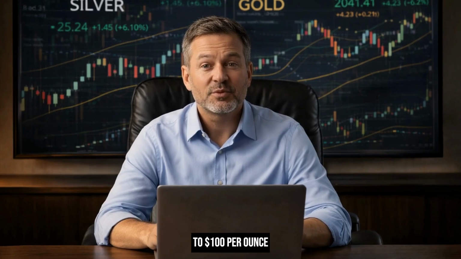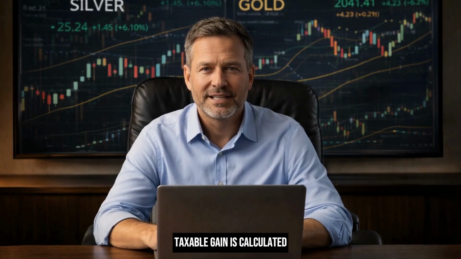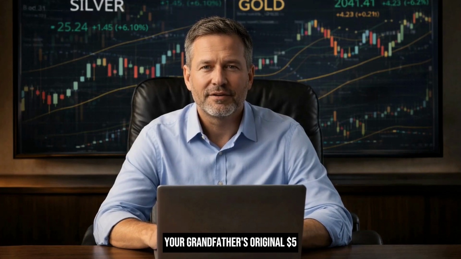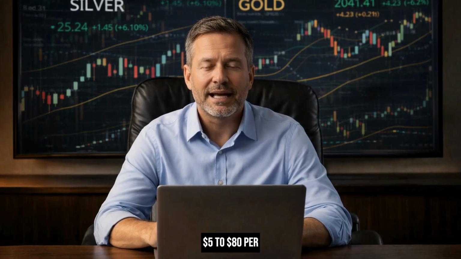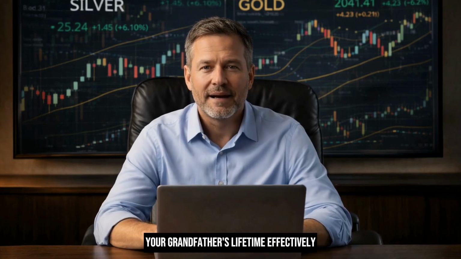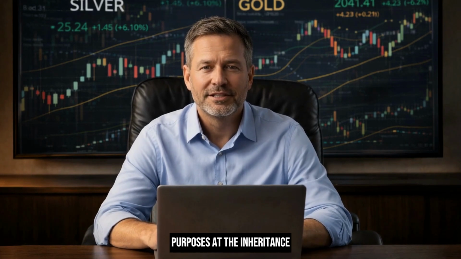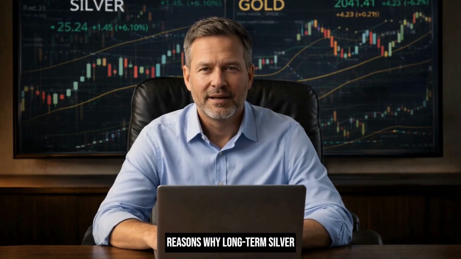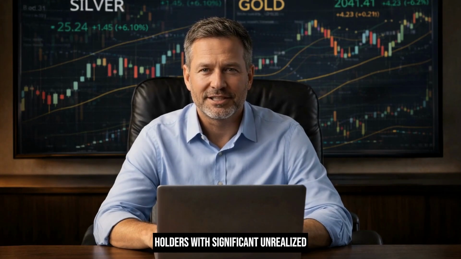If silver then rises to $100 per ounce and you sell, your taxable gain is calculated from the $30,000 stepped-up basis, not from your grandfather's original $5 per ounce purchase price. The $75,000 gain from $5 to $80 per ounce that accumulated during your grandfather's lifetime effectively disappears for capital gains purposes at the inheritance transfer. This is not a loophole. This is the tax code working exactly as written, and it is one of the most compelling reasons why long-term silver holders with significant unrealized gains should consider the estate planning implications of their stack before they sell.